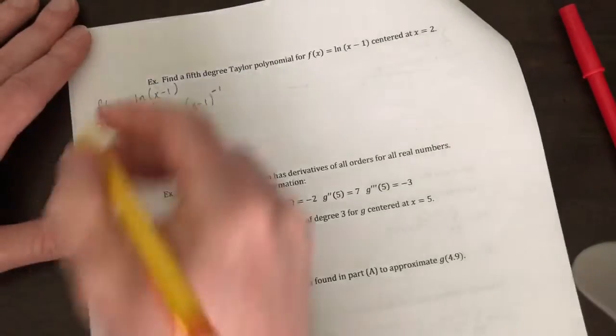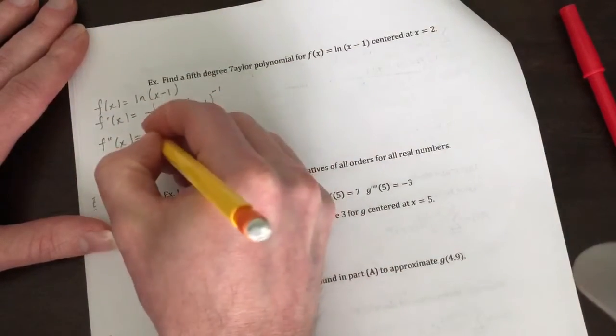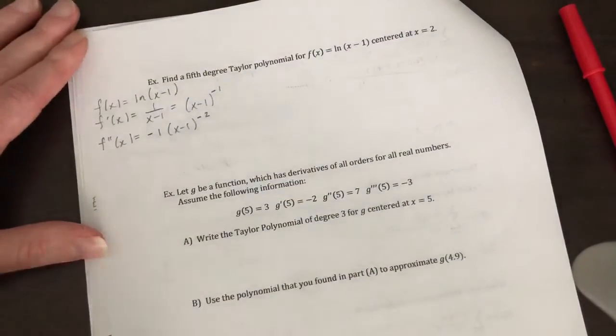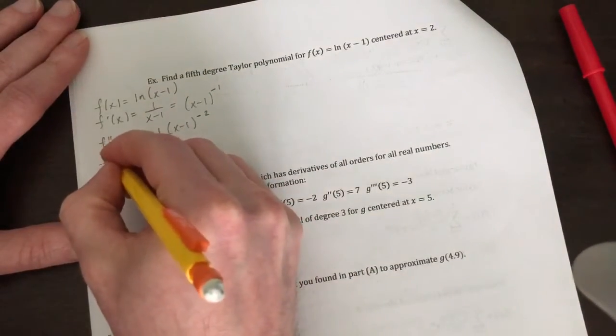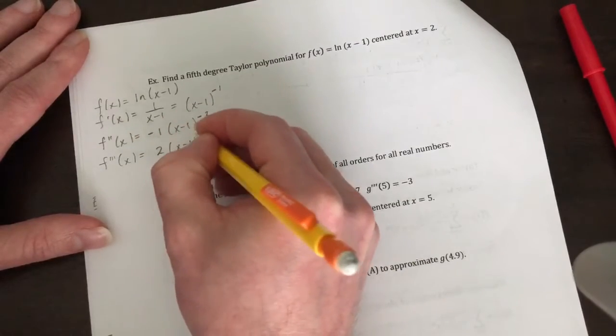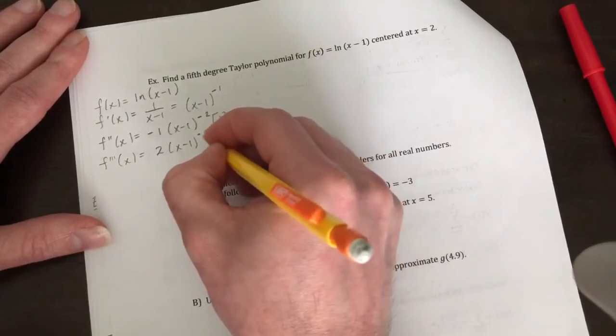Okay, second derivative is going to be negative 1 times x minus 1 to the negative 2 power. Third derivative is going to be 2 times x minus 1 to the negative 3 power. And don't forget your chain rule in there, guys.